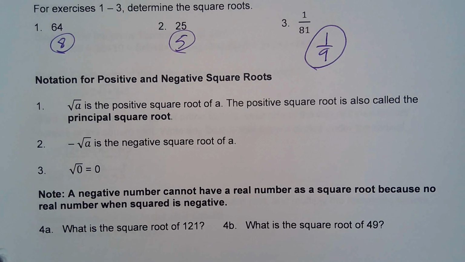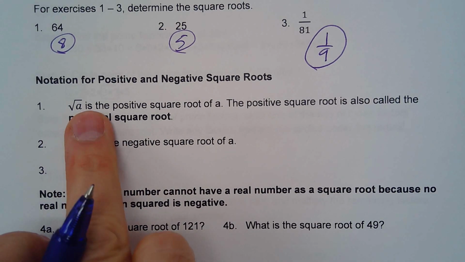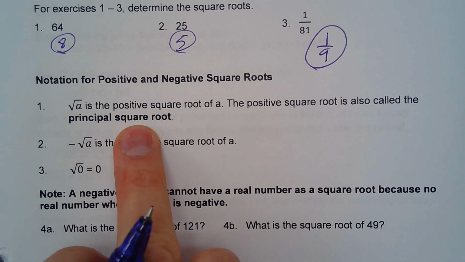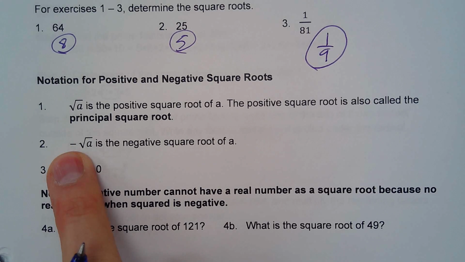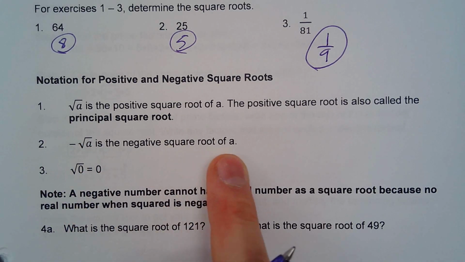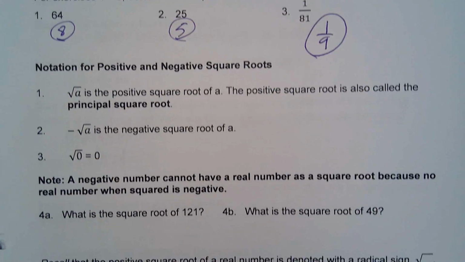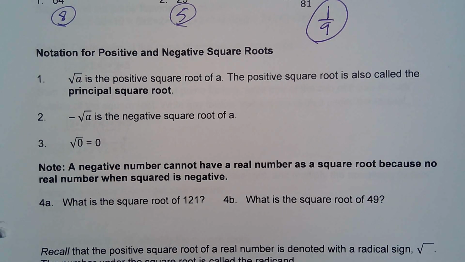Notation for positive and negative square roots. The square root of a is the positive square root of a. The positive square root is also called the principal square root. Negative square root of a is the negative square root of a. And square root of 0 is going to be 0. And just note, a negative number cannot have a real number as a square root because no real number when squared is negative.